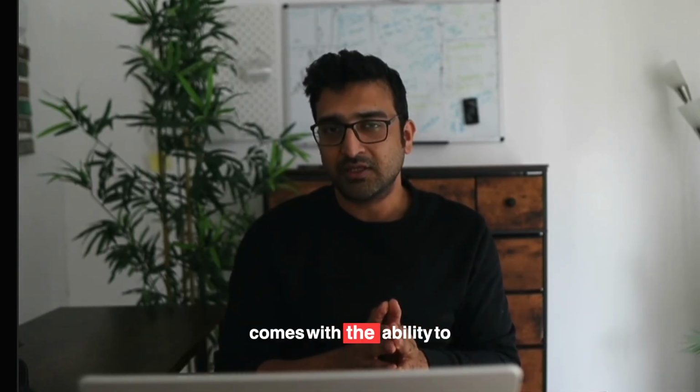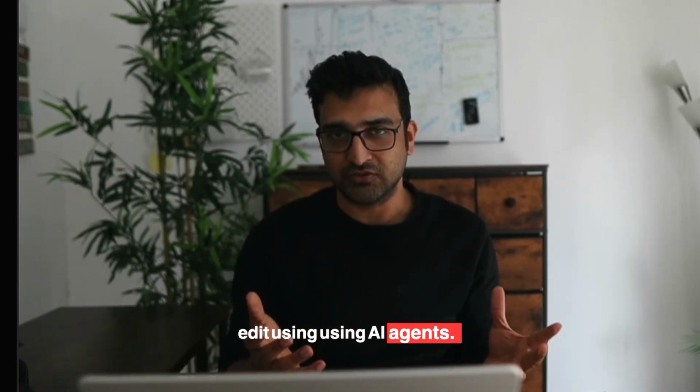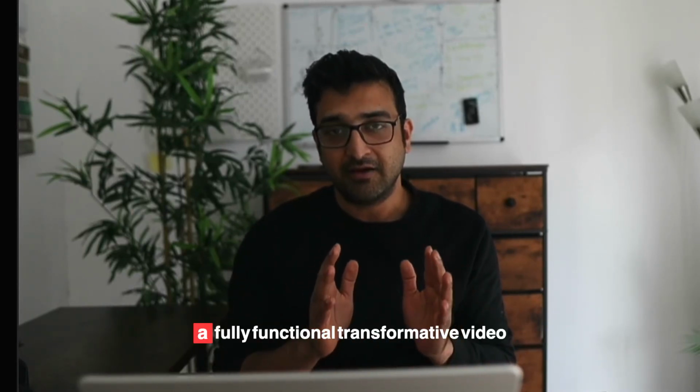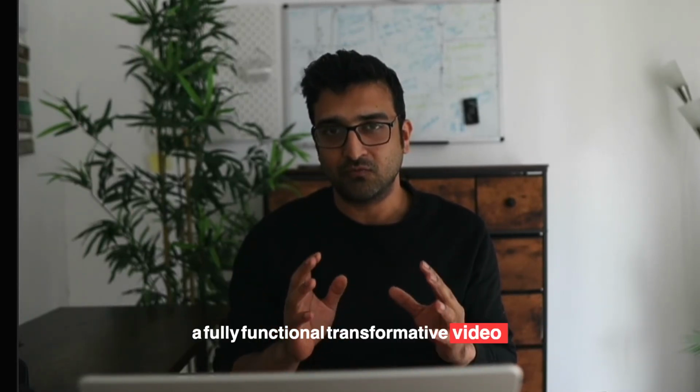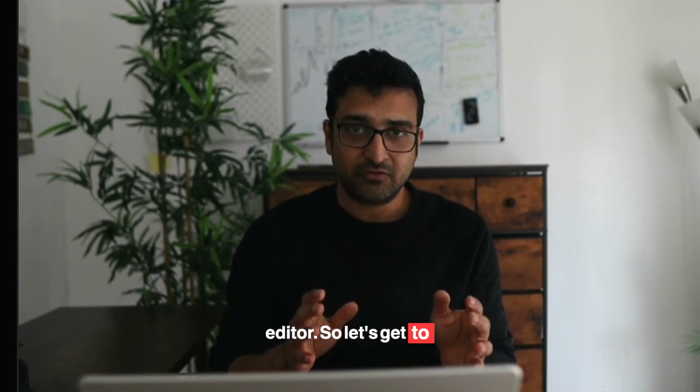And it also comes with the ability to edit with AI agents. So that WritePanda is a fully functional transformative video editor. So let's get to the demo.